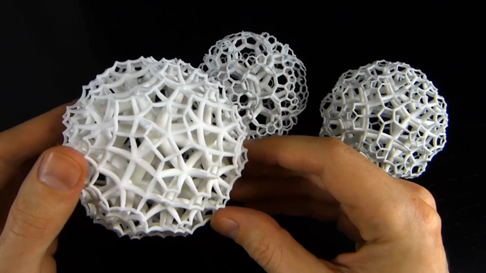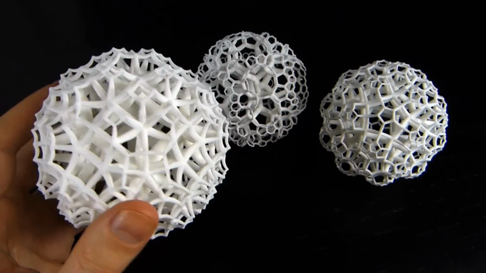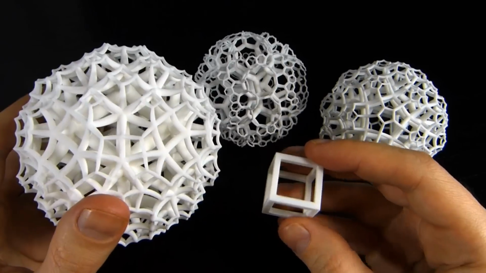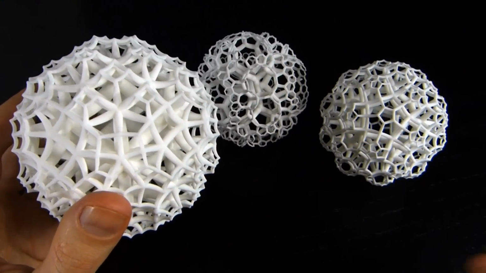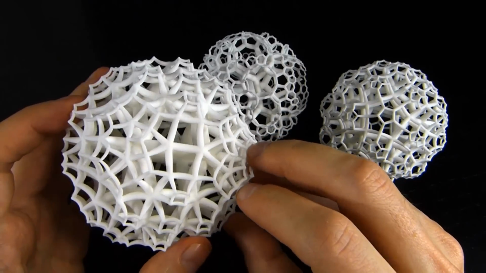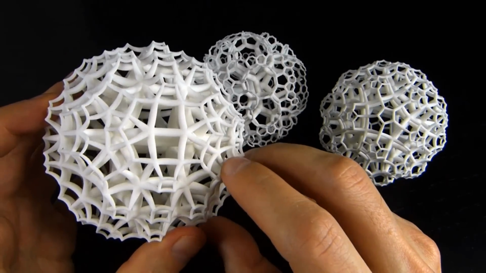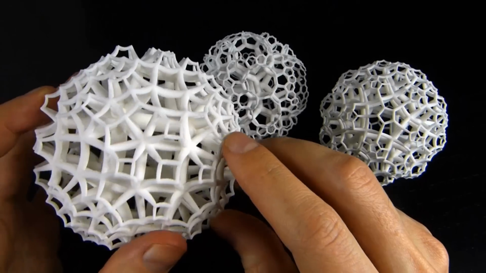This is Schlafly symbol 435. So 4,3 says that it's made out of lots of little cubes, and then 5 says that you arrange 5 of those cubes around each edge. So let's look down this edge here, and you can see that there are 5 cubes arranged around that edge, so you get 435.